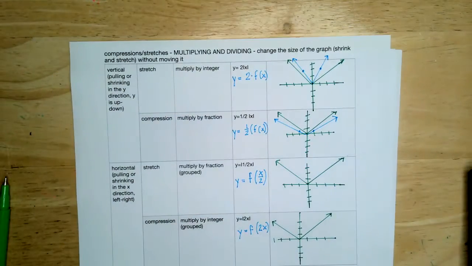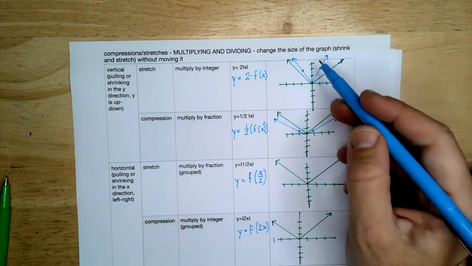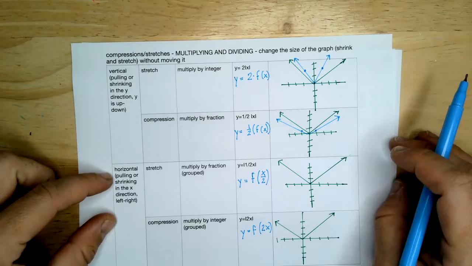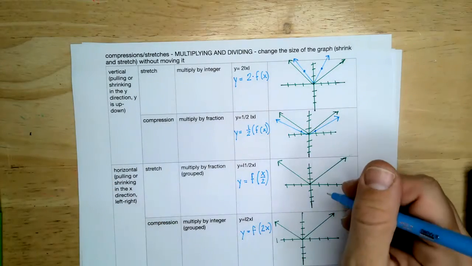Good. All right, and then we have horizontal pulling or stretching. Pulling or shrinking in the x direction, which is left to right. So you're either making it wider or you're making it narrower. Here we made it shorter, here we made it taller. Now we're going to make it wider or we're going to make it narrower. Good.